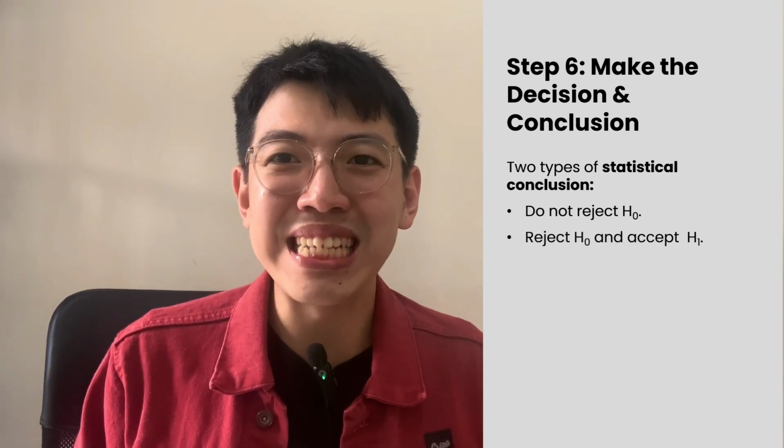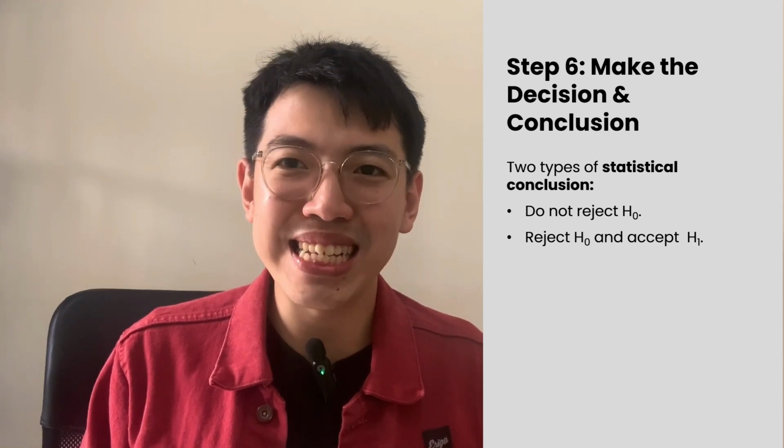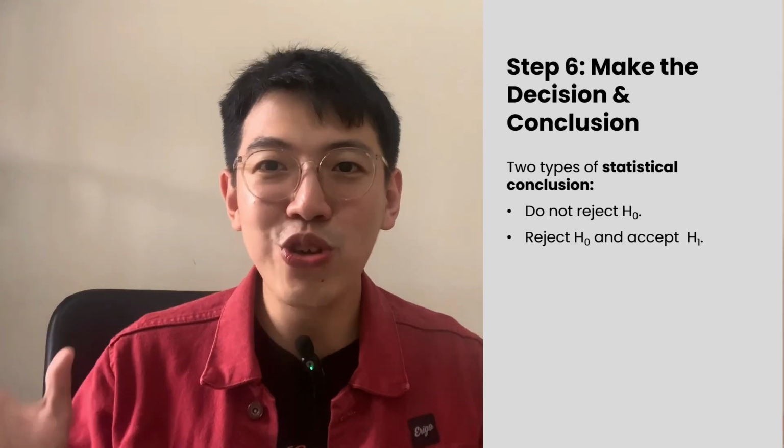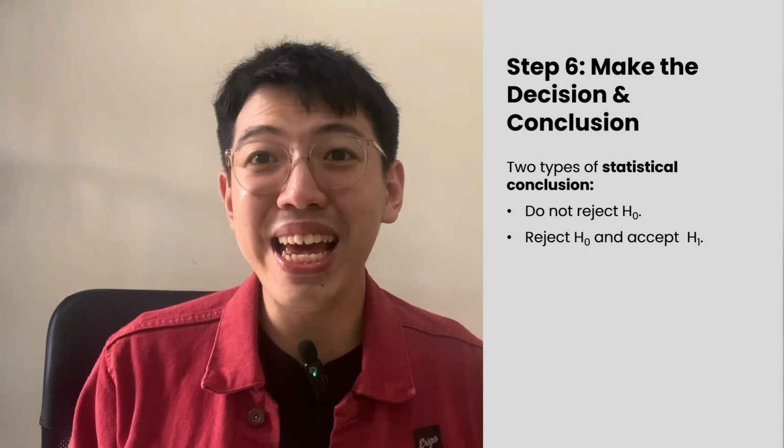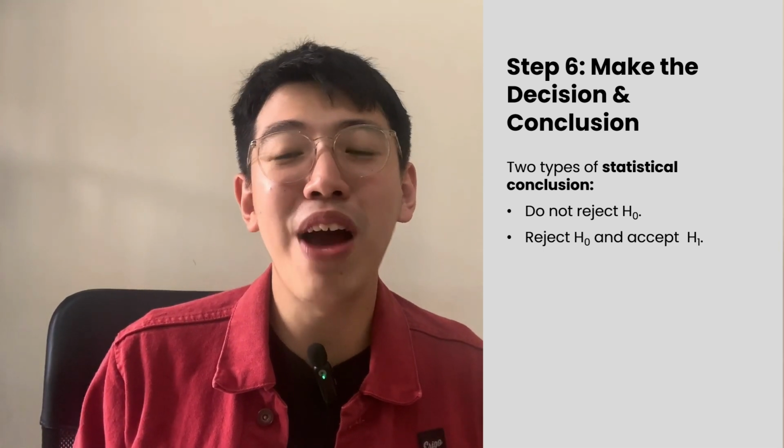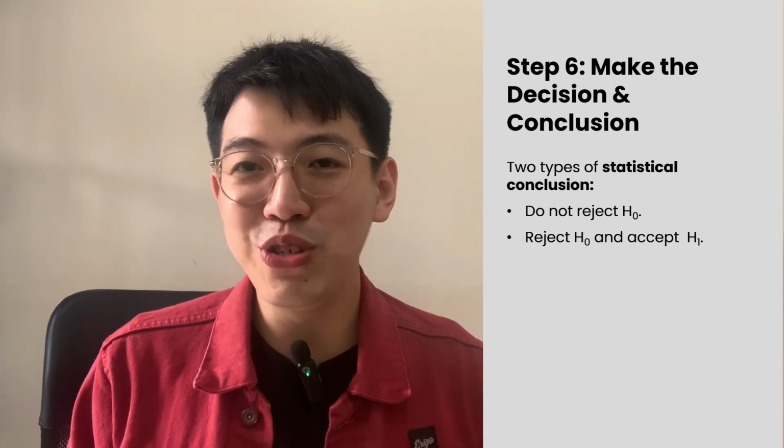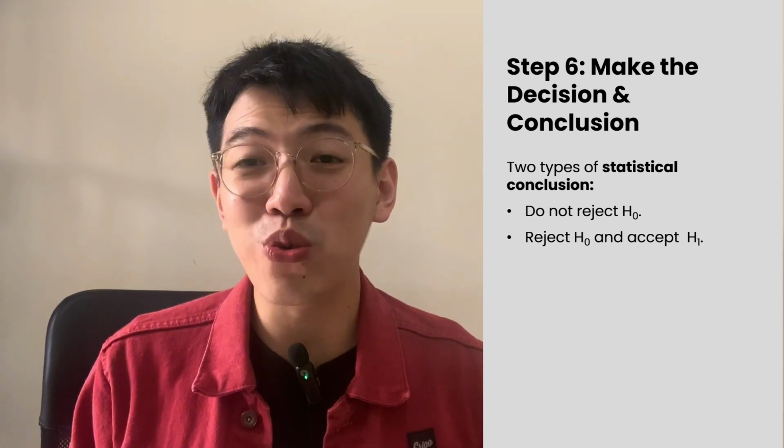The second one is reject H0 and accept H1. It is one unity. Don't only say reject H0. Don't only say accept H1, but you have to mention reject H0 and accept H1. After that, you can create sentence based on the question, based on the conclusion that you make.